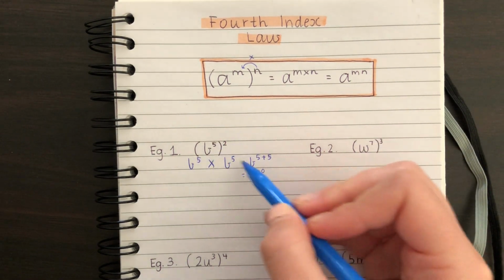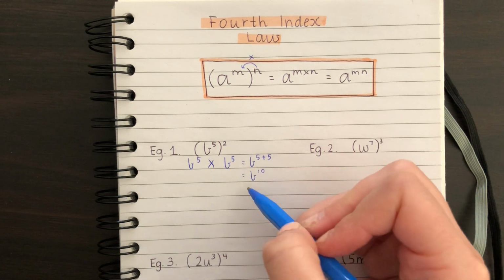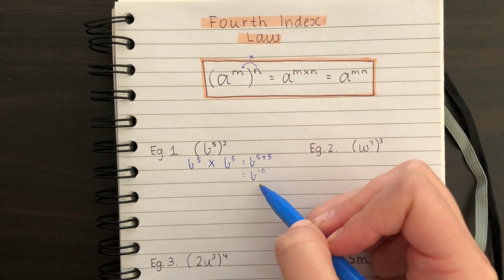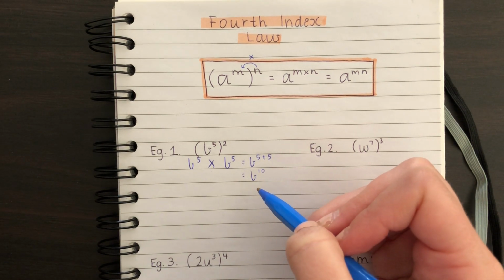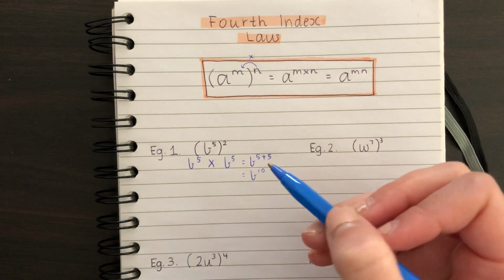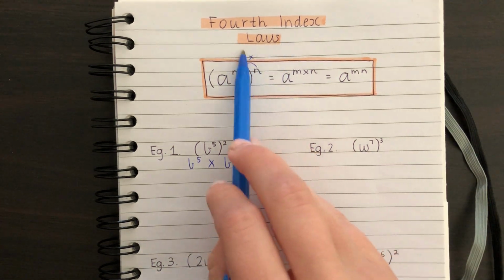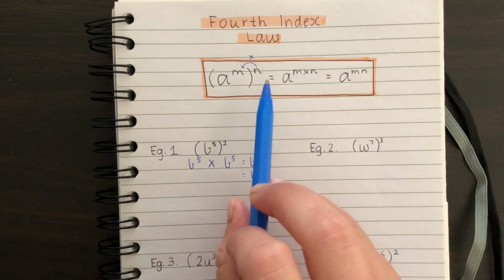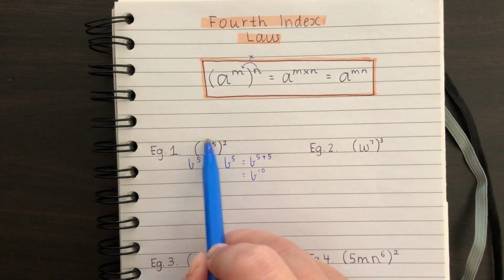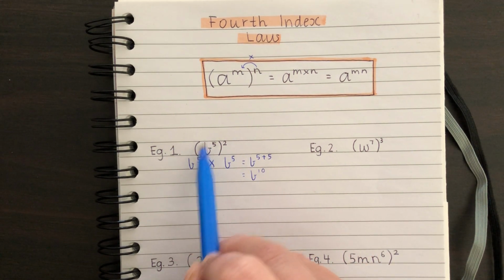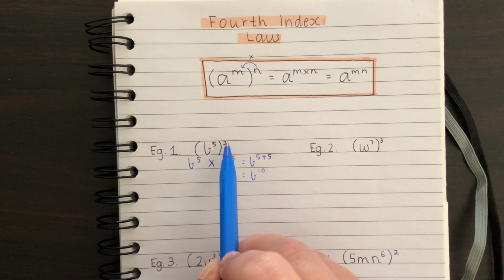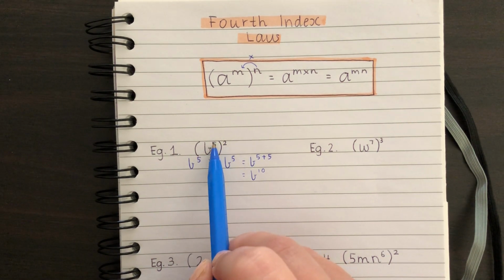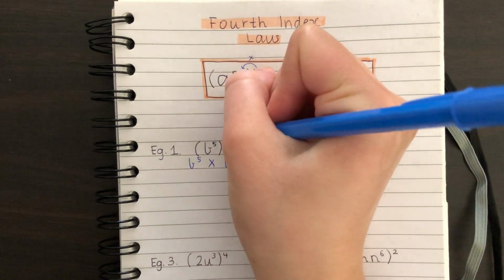So really, we can take the long route, use our first index law to answer this question, or we can take the simpler route, which is the 4th index law that I'm teaching you, and know that when you have a base to a power and that's inside brackets to the power of something else, all you do is take these 2 numbers and multiply them by each other.